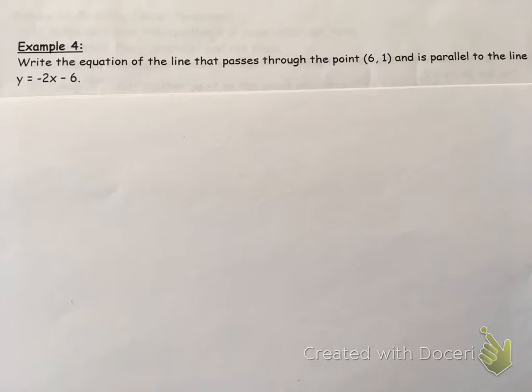Now for example 4, it says write the equation of the line that passes through this point 6, 1, and is parallel to the line y equals negative 2x minus 6. Now because it's parallel, the new equation will also have a slope of negative 2. So let's use the point slope formula.